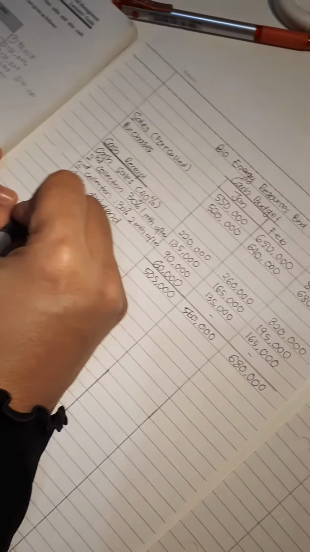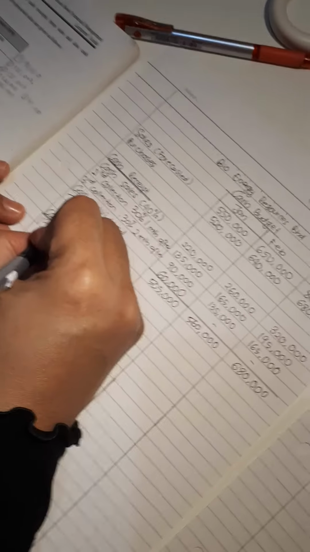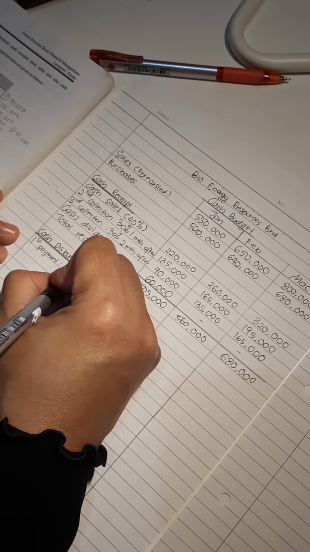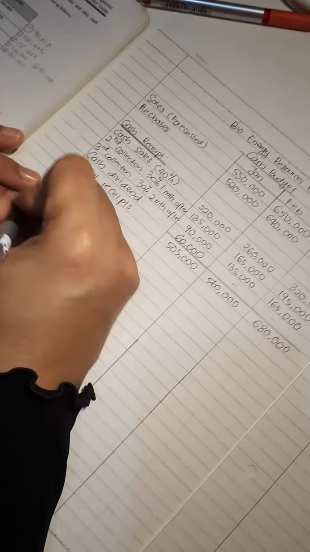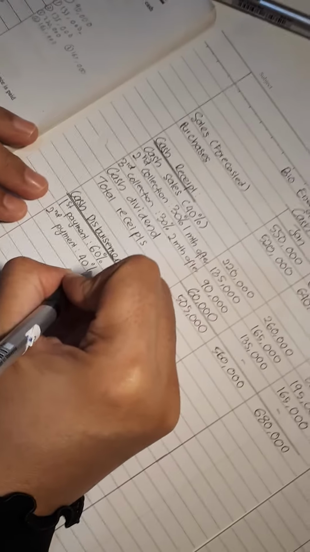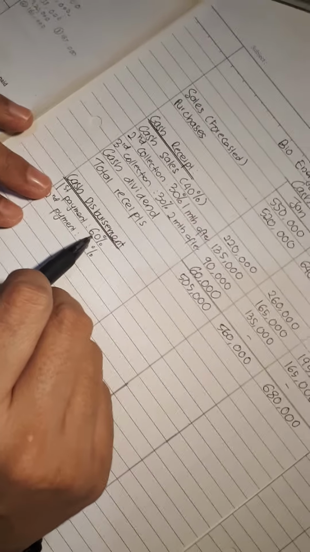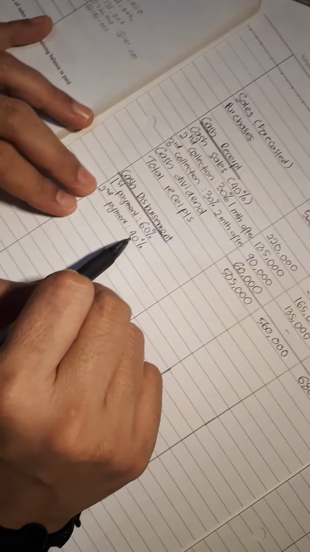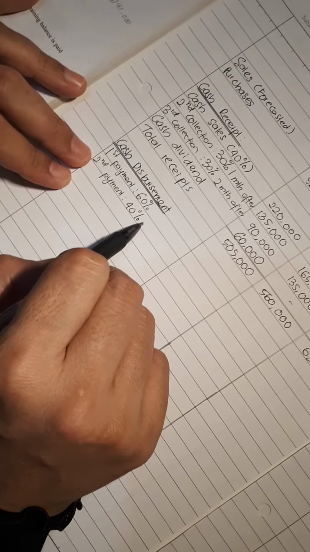So you can write first payment, 60%, second payment 40%. So you tahu tadi, first payment will be made in the month of the purchases, and second payment 40% will be made 1 month after purchases. Jadi you tengok tadi yang you dah kira, so you transfer saja masuk dalam cash budget.